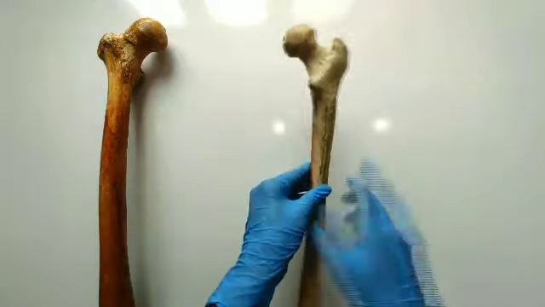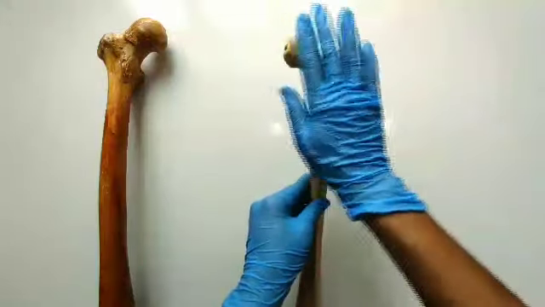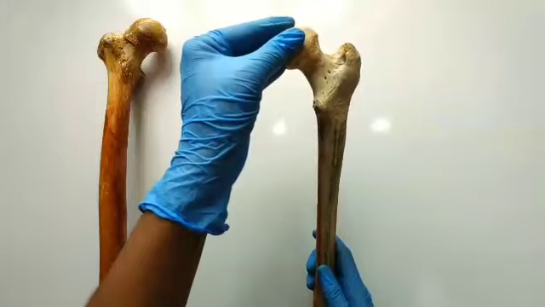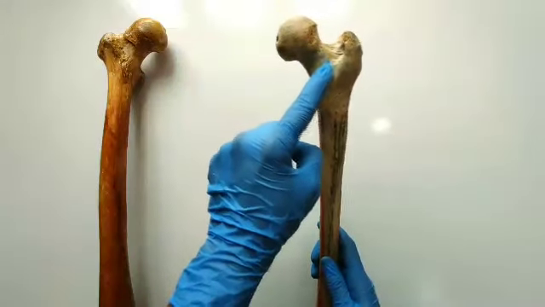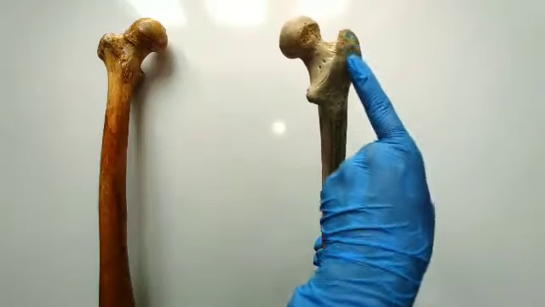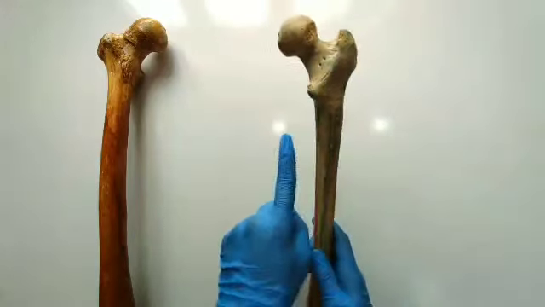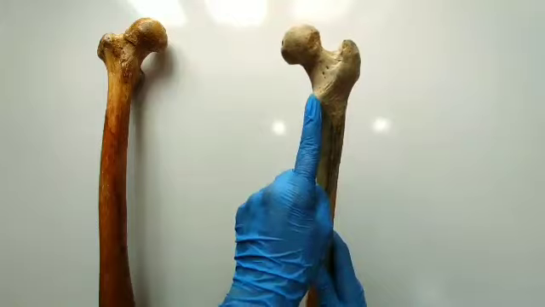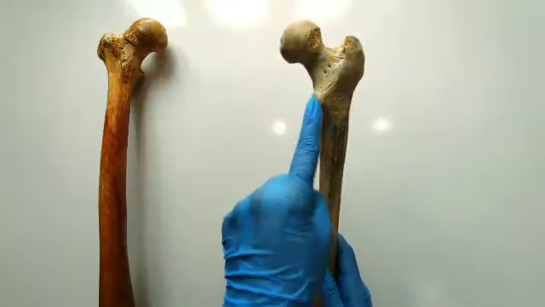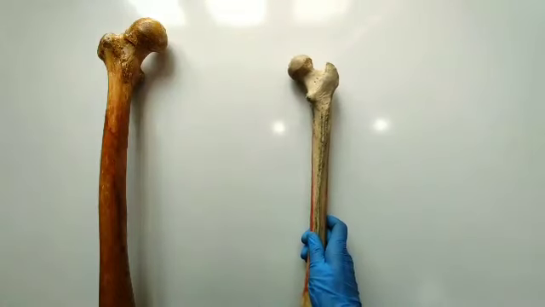So here, as I told you, this much part is the upper end. Upper end consists of a head and a neck, then two bony prominences. One is the greater trochanter and then the lesser trochanter. The head, neck, greater trochanter and the lesser trochanter.